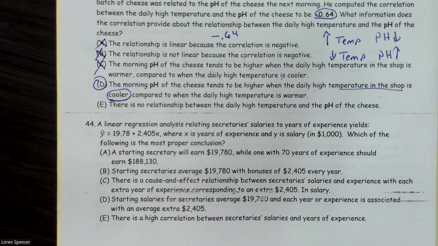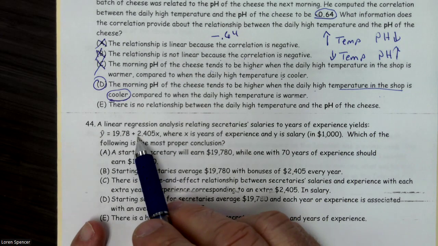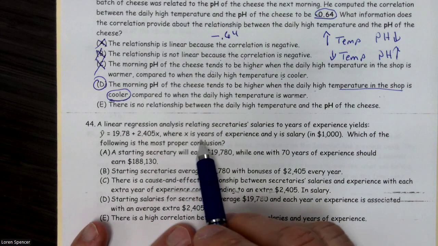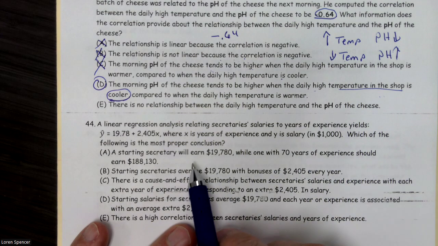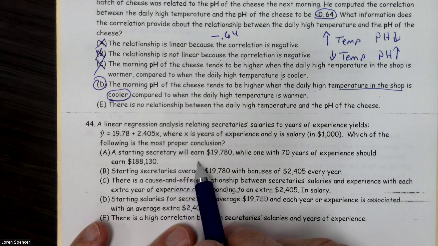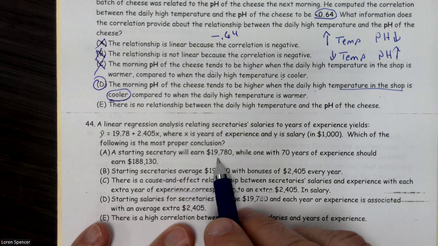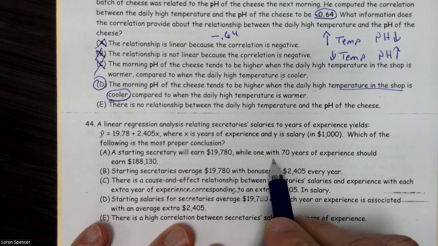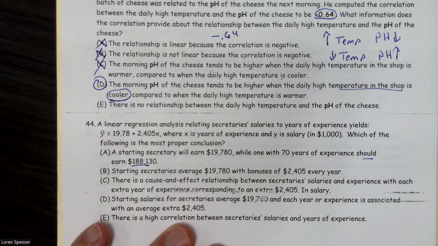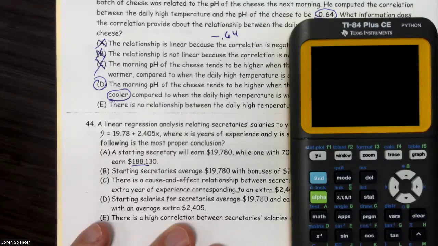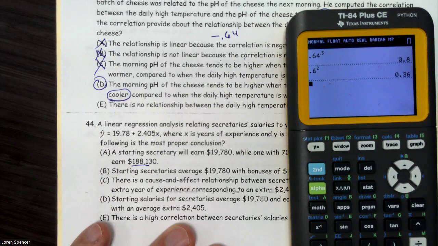All right, 44. A linear regression analysis relating secretary salaries to the years of experience yields y hat equals 19.78 plus 2.405x, where x is the years of experience and y is the salary in thousands. Which of the following is a proper conclusion? A starting secretary will earn 19,780, while one with 70 years should earn 188,130.